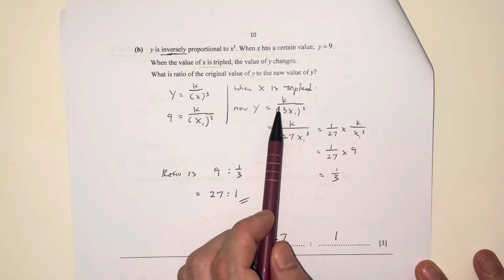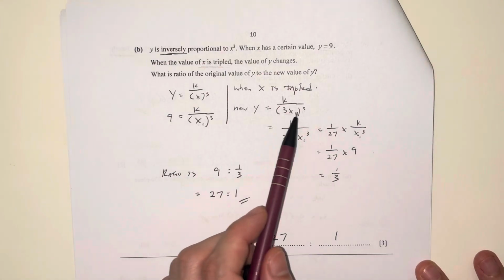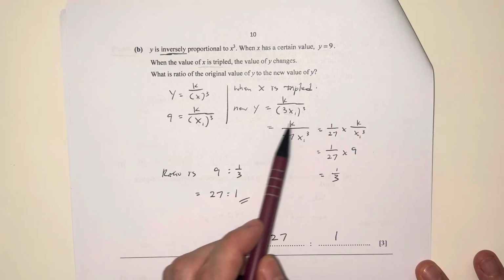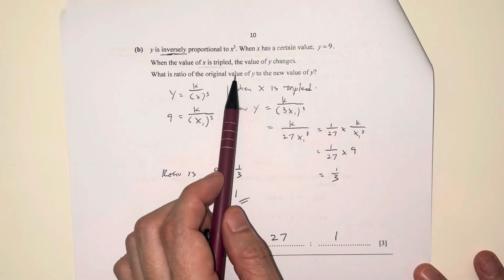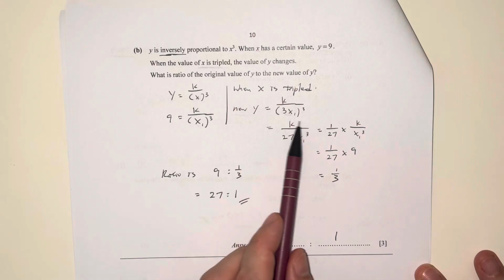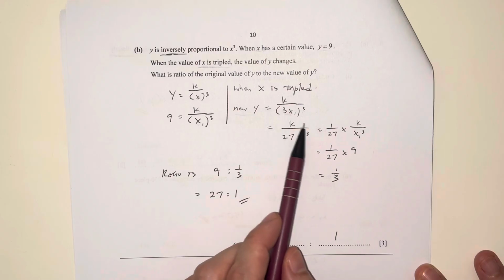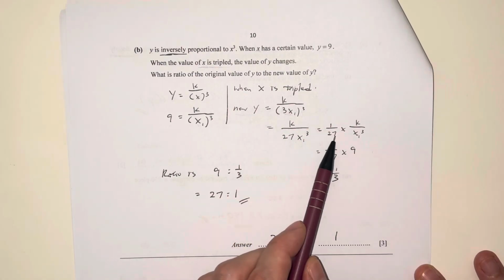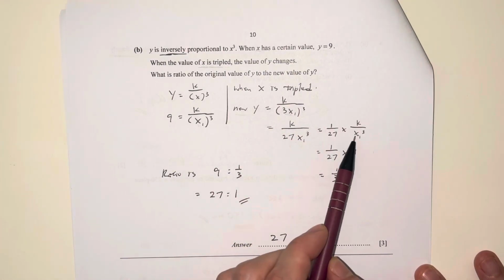Notice the 3 is also within the cube, and this is the part where most of you will make the mistake. If you expand it, cube it, it's 27 x1 cubed, and that is the actual answer. But what did they ask you? They ask you for the ratio of the original to the new. So let's be a bit organized here. This is the new y, this is the answer. This is the original y, and the original y is 9. So what is the value of this? We can't work with this because we need a number, right? So what I do is I write this in this way: it's 1 over 27, because 27 is the denominator, times x over x cubed.